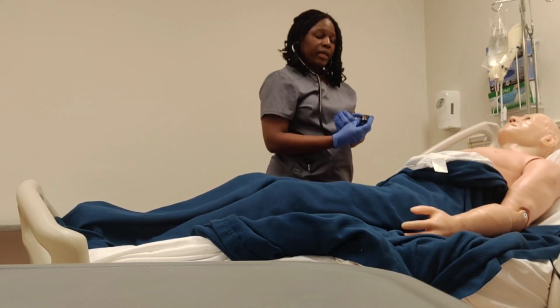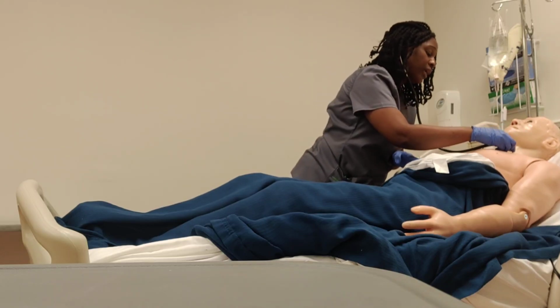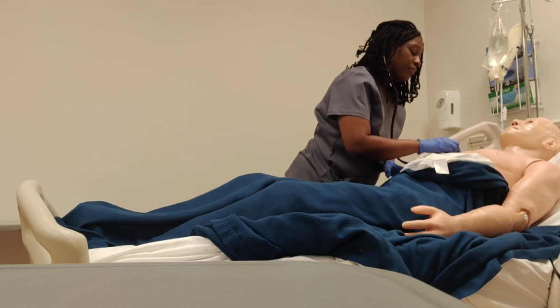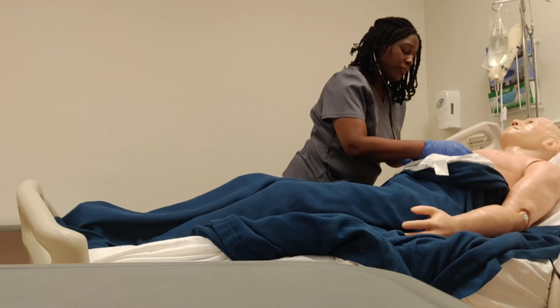I'm going to move forward with anterior lung sounds and have patient breathe in and out each time that I touch with the stethoscope.